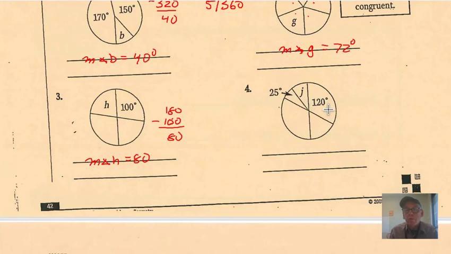Number 4, these 3 angles also are on a diameter, so they need to add up to 180. We've got 120 with a 25, that's 145. Subtracted from 180 gives us 35 degrees. The measure of angle J is 35 degrees.